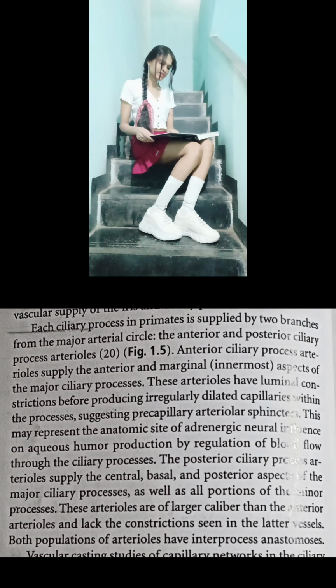Each ciliary process in primates is supplied by two branches from the major arterial circle, the anterior and posterior ciliary process arterioles. Anterior ciliary process arterioles supply the anterior and marginal, that is innermost, aspects of the major ciliary processes.